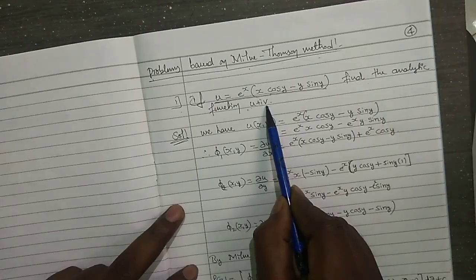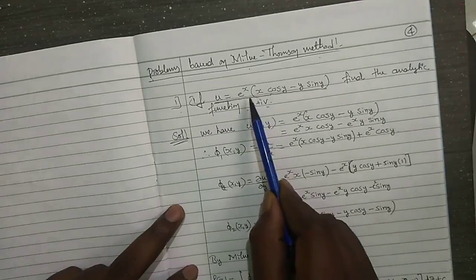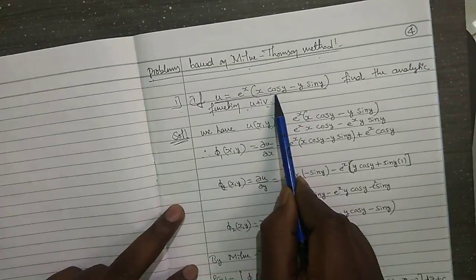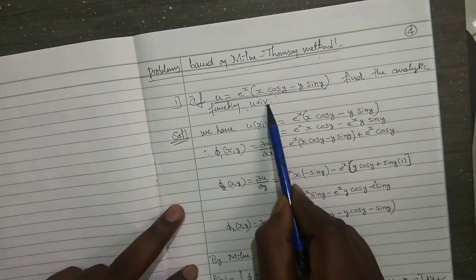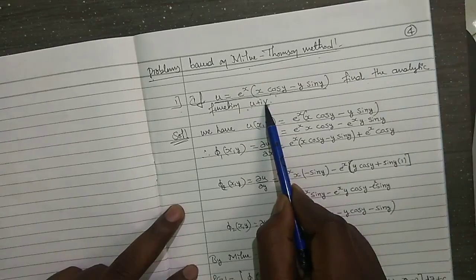With method number 1, if the given function is complicated, it is not practical. With the help of the Milne-Thomson method we can very easily find the conjugate of the given function, that is v. Now u is given and v we have to find out, so definitely we have to use the first formula.